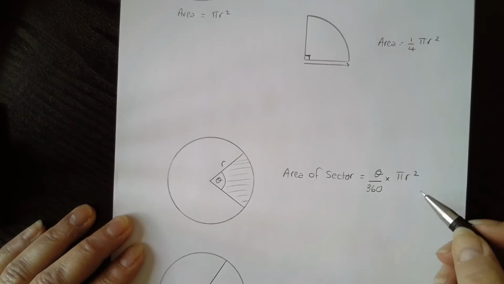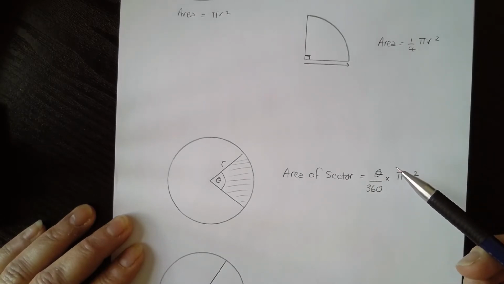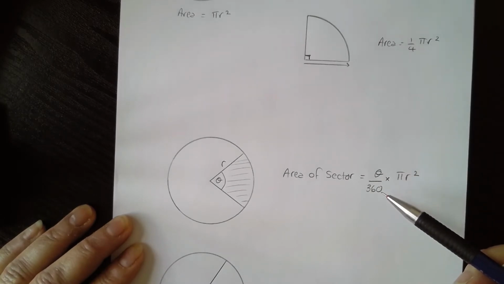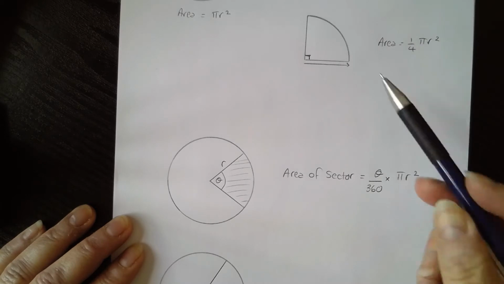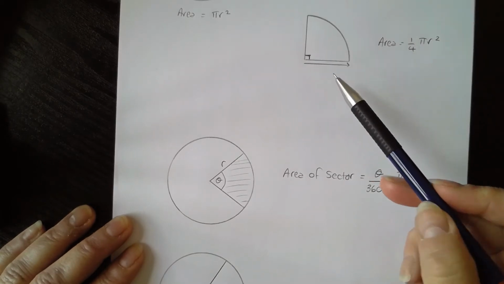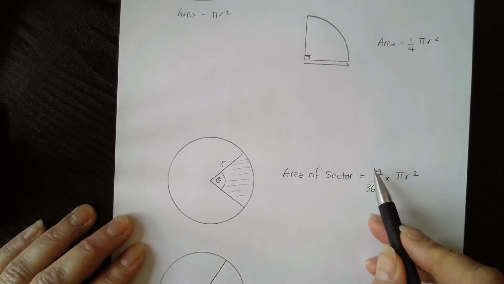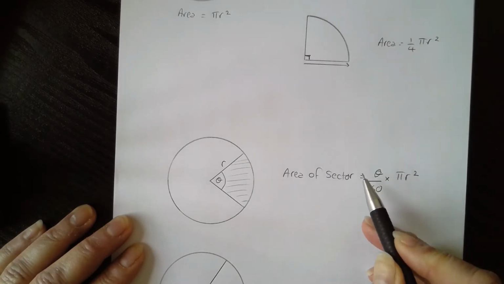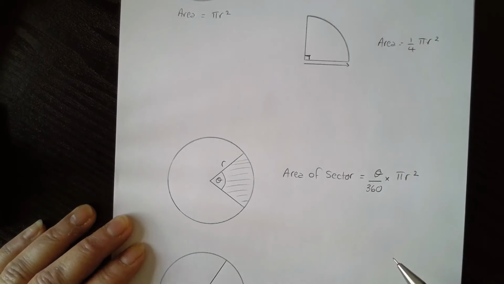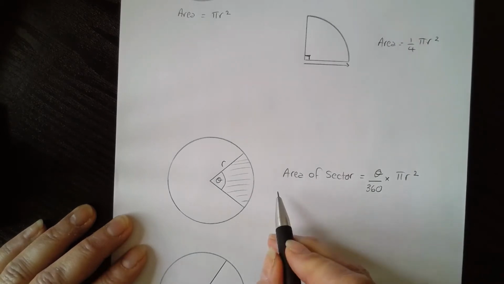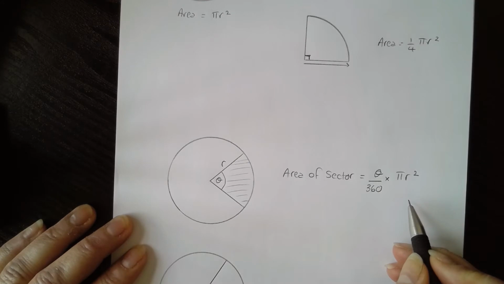So if we think about our semicircle above, it was 180 over 360, which is a half, and the quarter circle would be 90 over 360, which is a quarter. So our fraction comes from knowing the angle at the centre. So this is the general formula for the area of a sector.